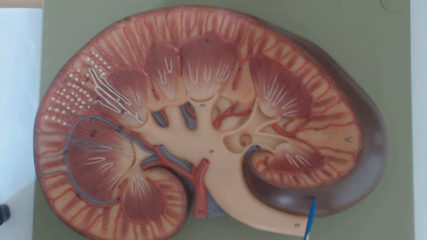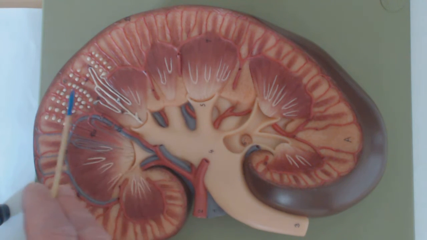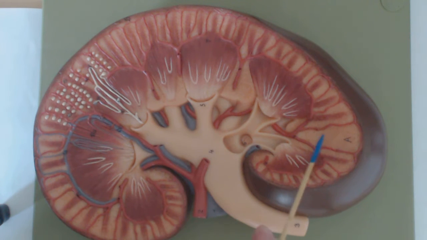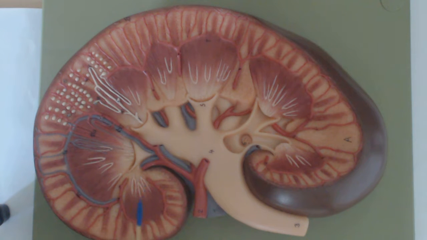Okay, so again, the major components are the capsule, the cortex, medulla. Within the medulla, you can see certain aspects of the cortex come down and divide the kidney into lobules, and these portions of the cortex that come down into the medullary region are called renal columns. You can also see that within the renal columns, you can find some blood vessels. The renal columns divide the kidney up into lobes, and we can see there are 1, 2, 3, 4, 5, 6, 7 lobes in this kidney model.